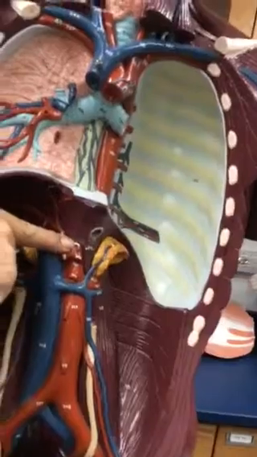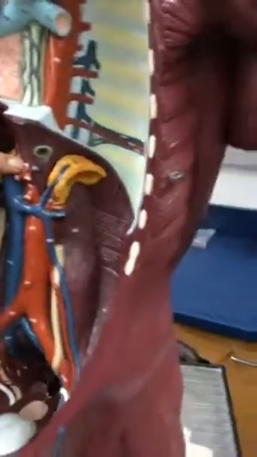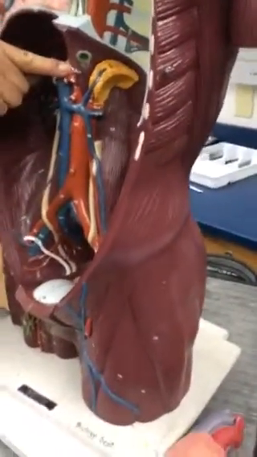Another place to see the celiac trunk is on one of the spleen and pancreas models.